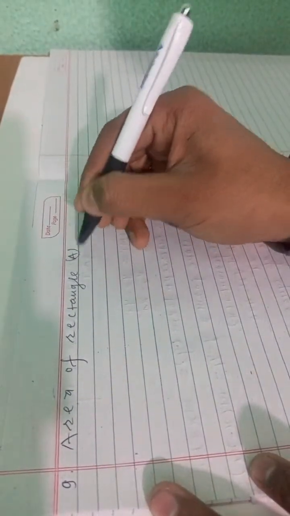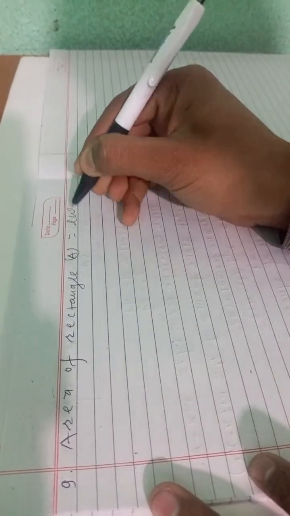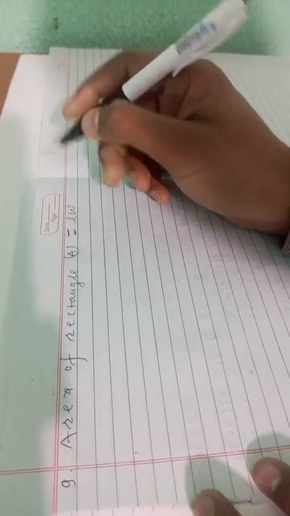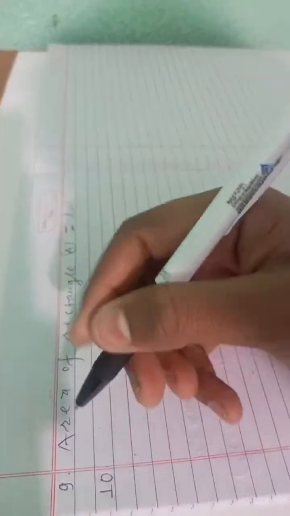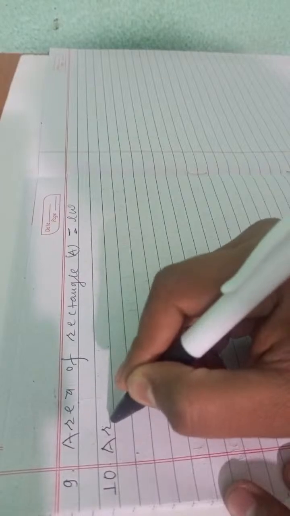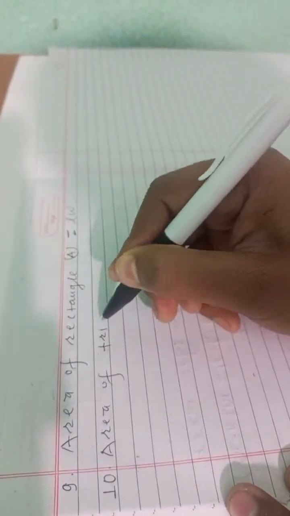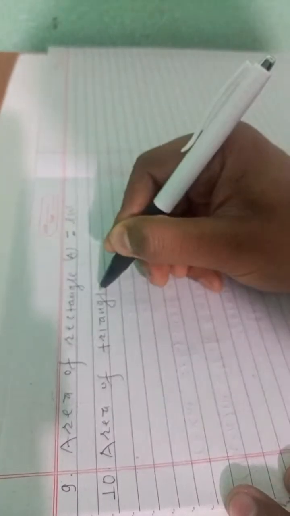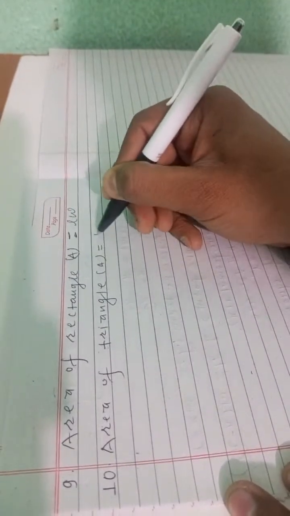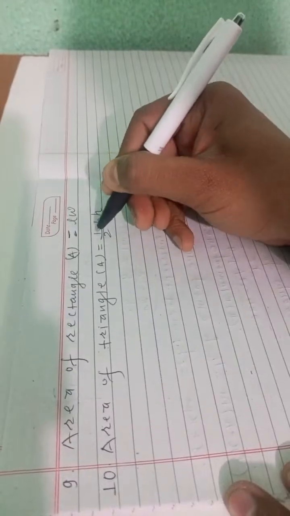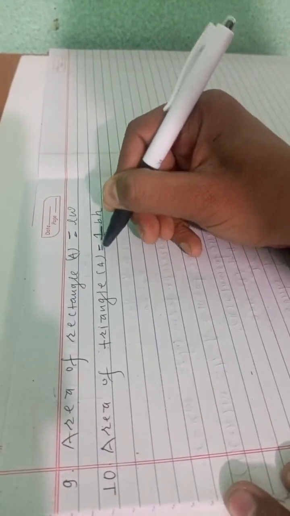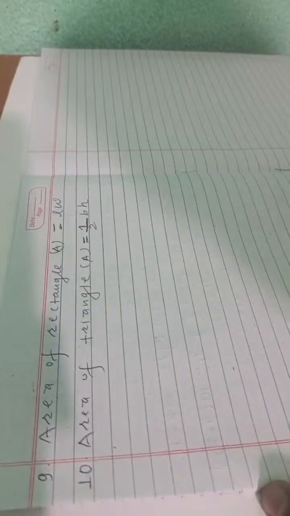A is equal to length times breadth, that is length times width. Formula number 10: area of a triangle. A is equal to one half times base times height.